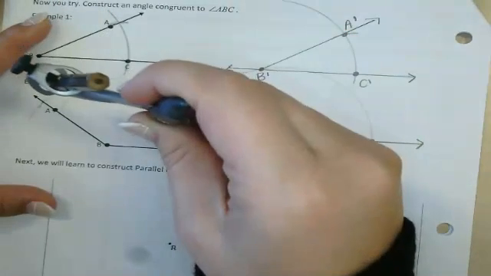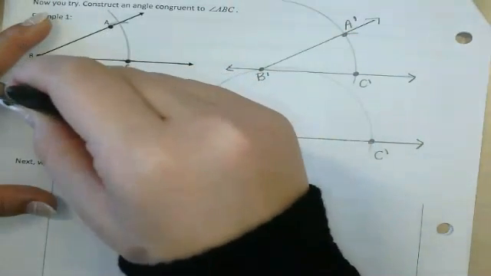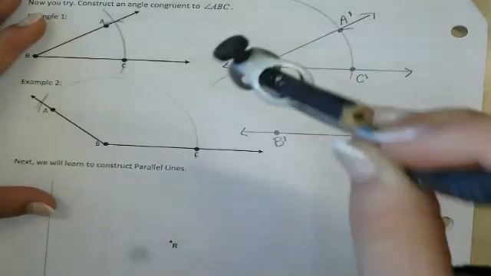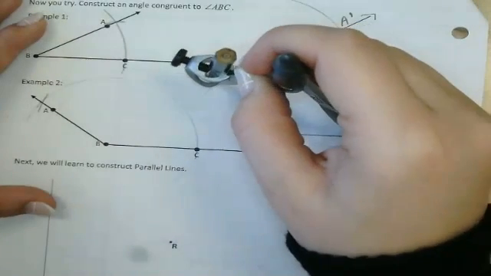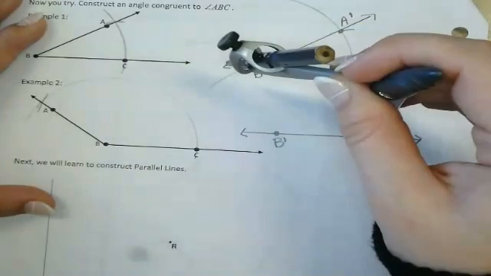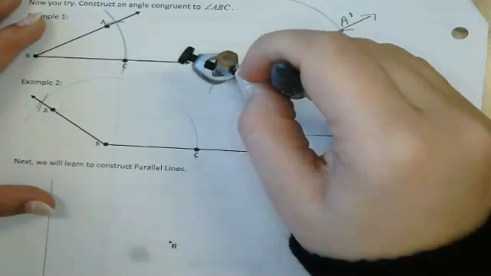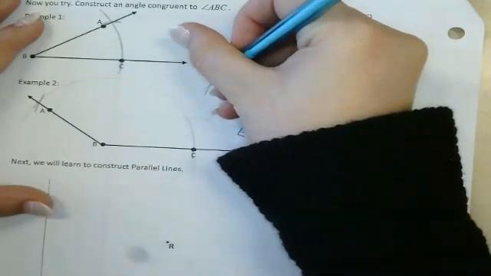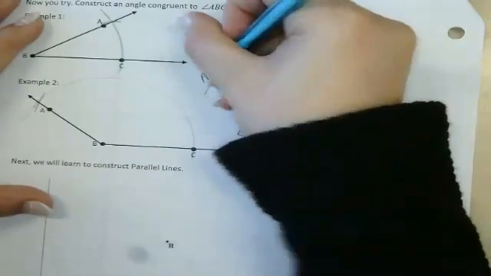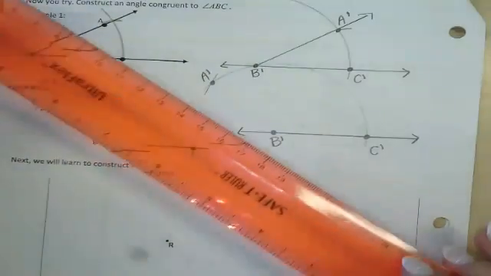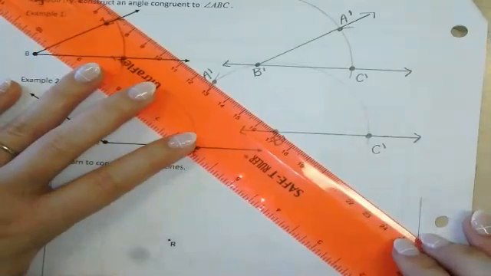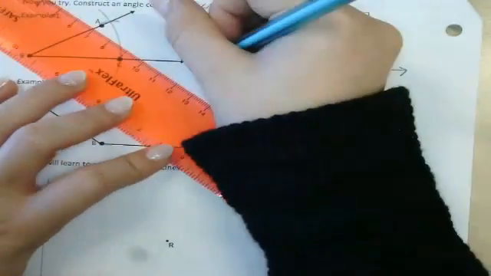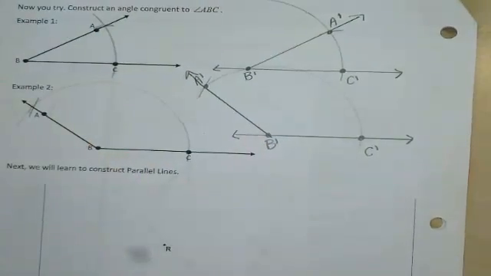All right, so now that I have my width, I then take my compass and draw a small arc, marking where those intersected, come over here, and construct a congruent arc with my pointed end on point C and my pencil end drawing an intersection. And where those two arcs intersect, we can name it A prime. We then take our straight edge and draw a segment connecting A prime and B prime. And there's our congruent angle.